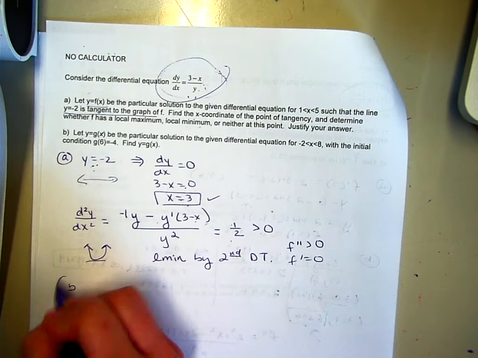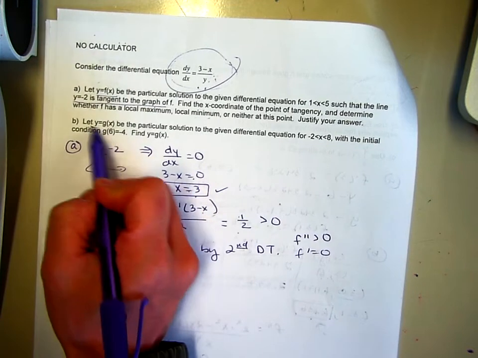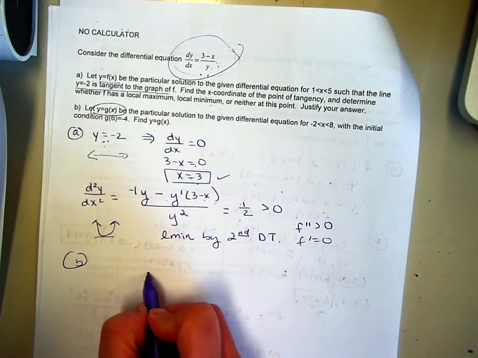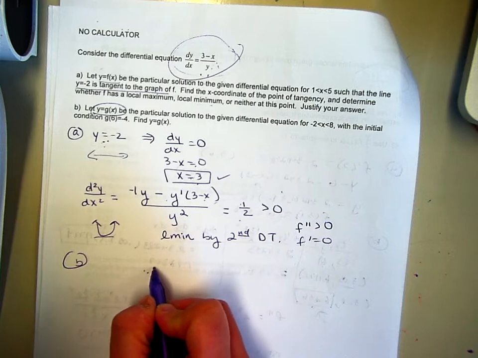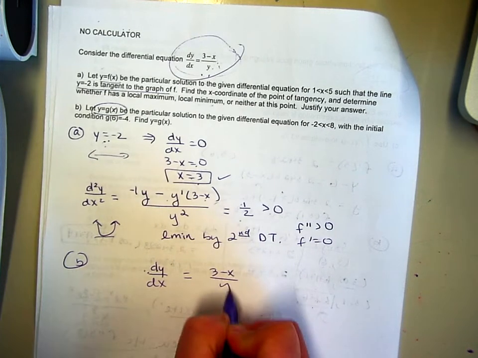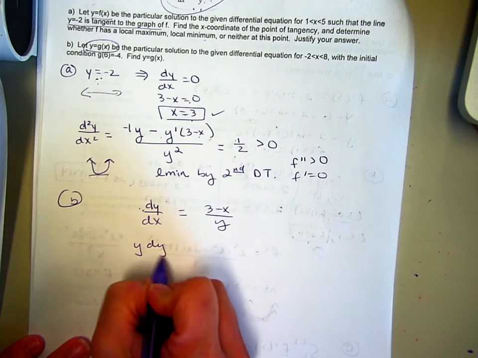Part B, find y equals g of x. So y is equal to g of x. They want you to solve this differential equation. So let's go ahead and start with my differential equation. Step 1 has to be separate your variables. So I'm going to move the y over here, move the dx over here.